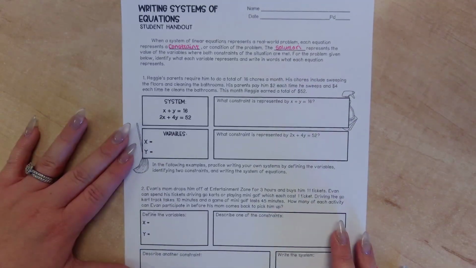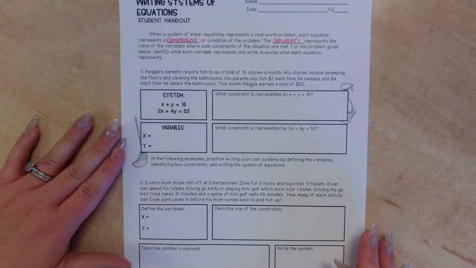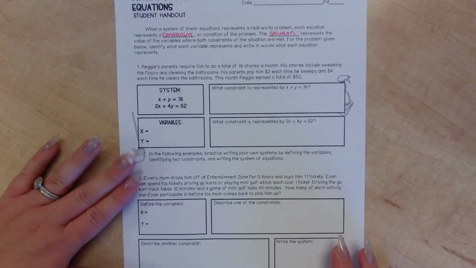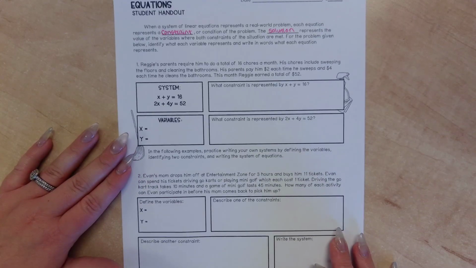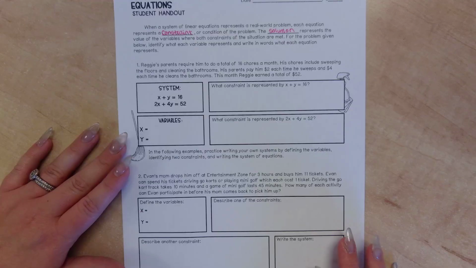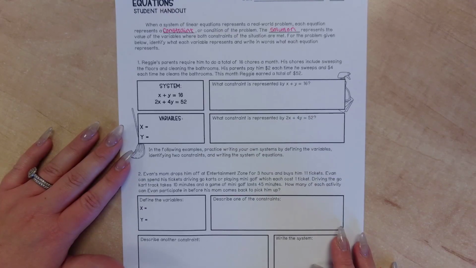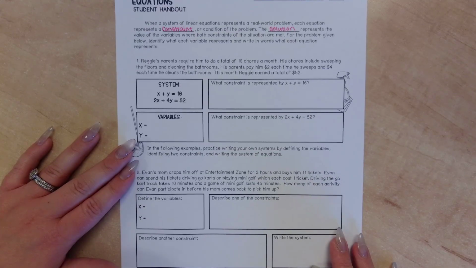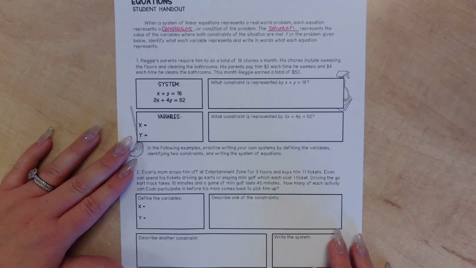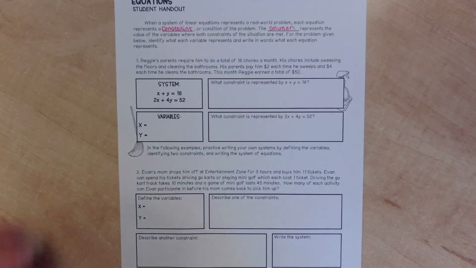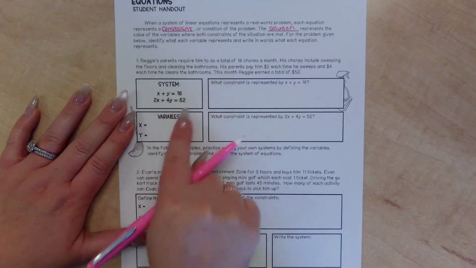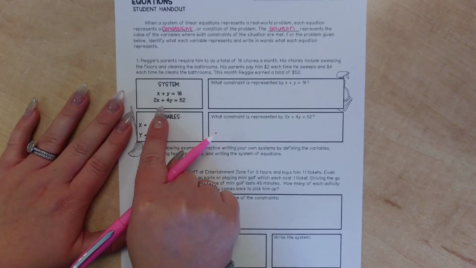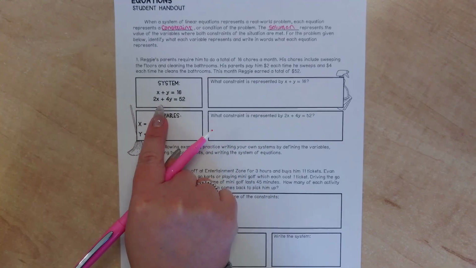So, with that being said, number 1, Reggie's parents require him to do a total of 16 chores a month. His chores include sweeping the floors and cleaning the bathrooms. His parents pay him $2 each time he sweeps the floors and $4 each time he cleans the bathrooms. This month, Reggie earned a total of $52. So what they did was they took all of those words and they switched them into something that we understand a little bit better, which are equations.